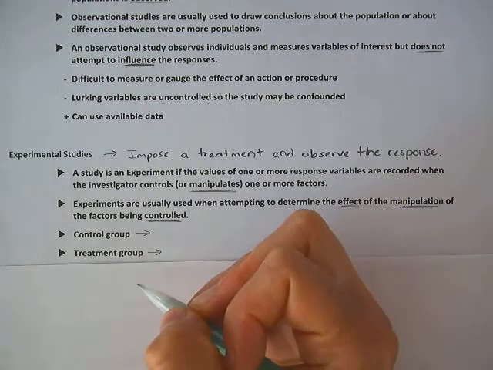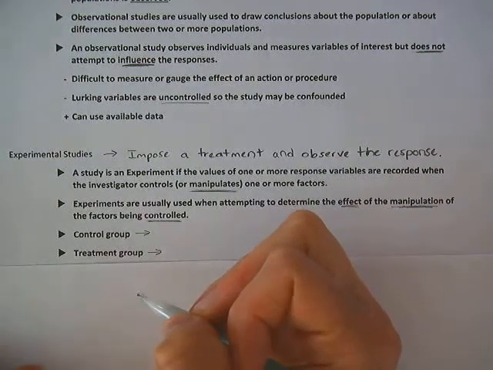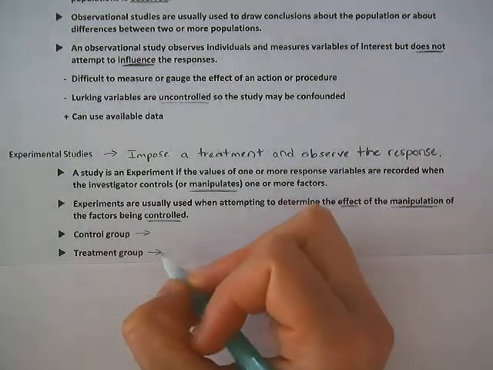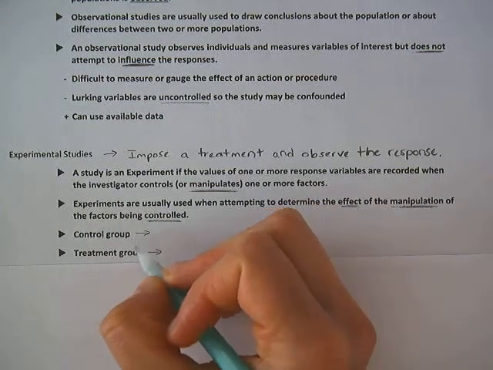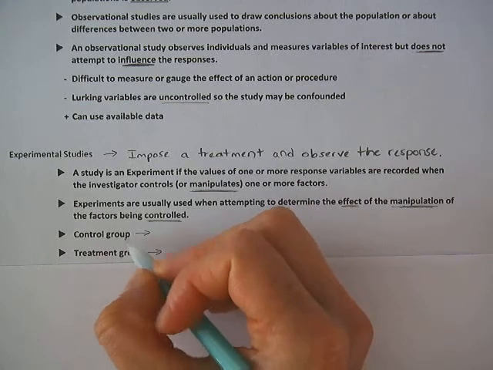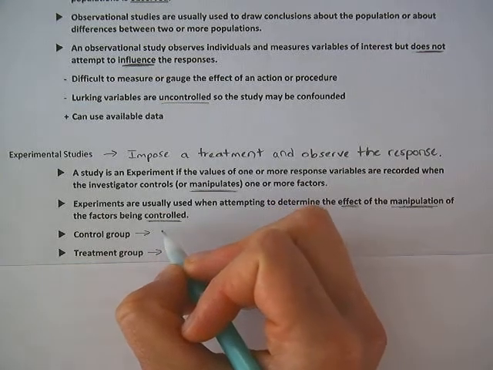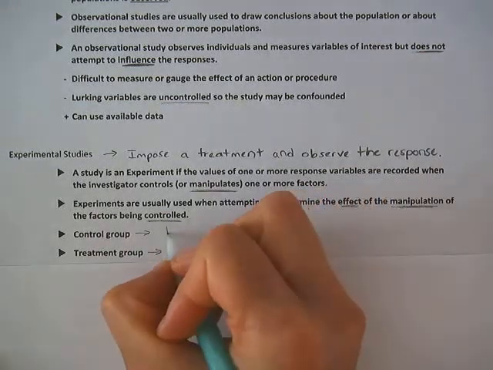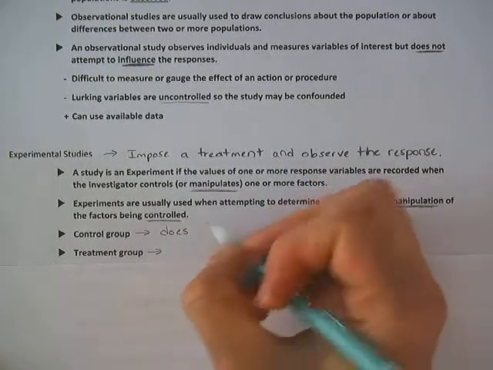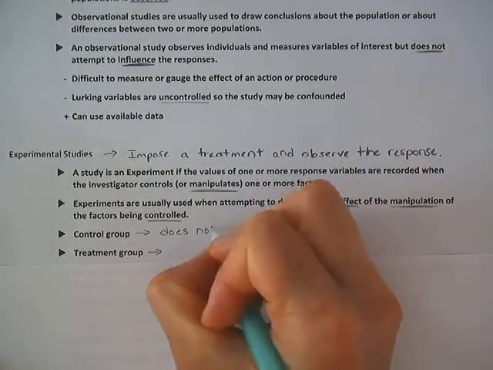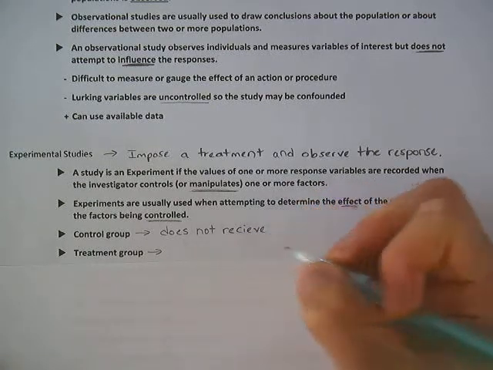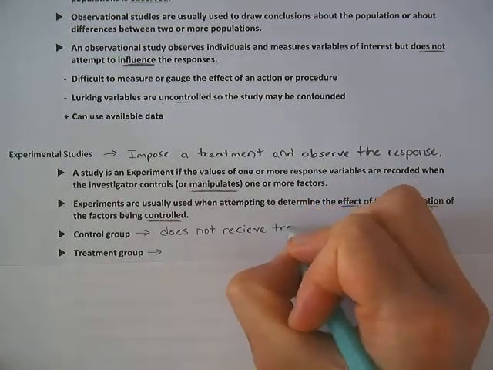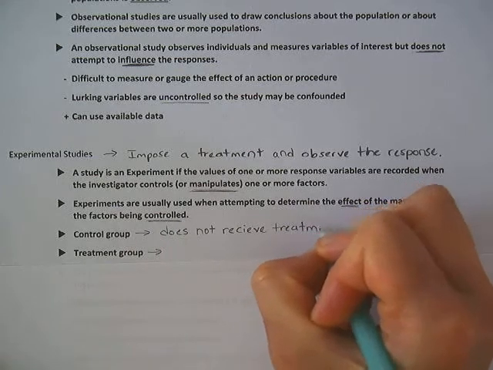But you're going to have what's called a control group. In this group, it's going to be either people or things, you would have randomly assigned people to these groups. And in the control group, this group does not actually receive the real treatment, okay? But most of the time they will receive what is called a placebo, okay? Which is like a fake treatment.